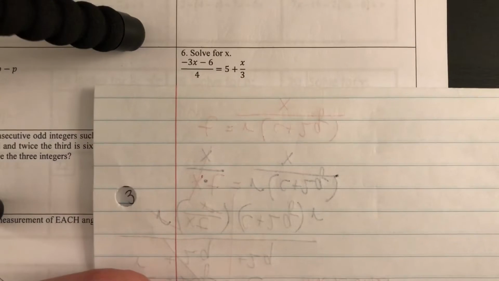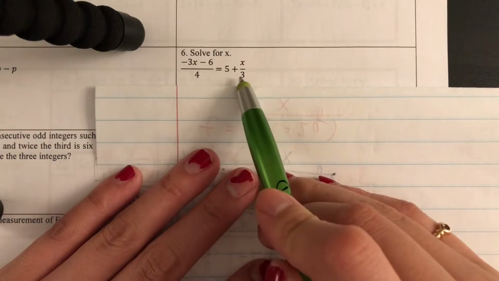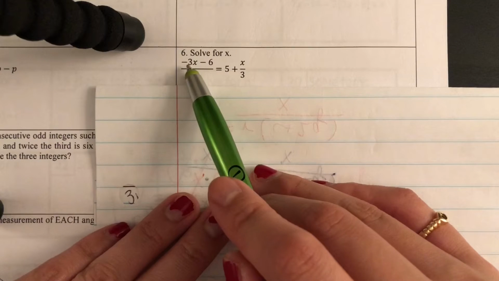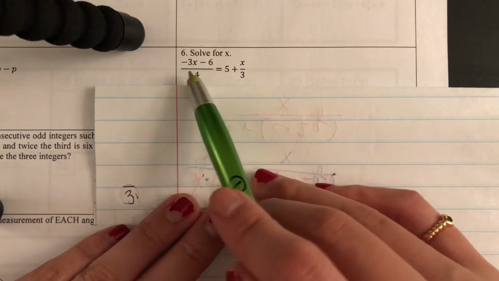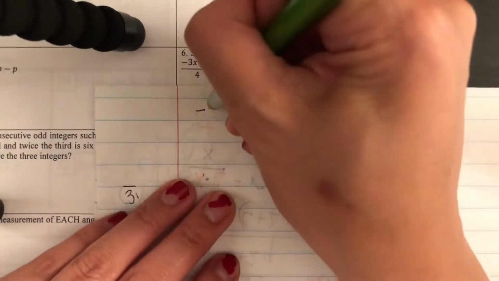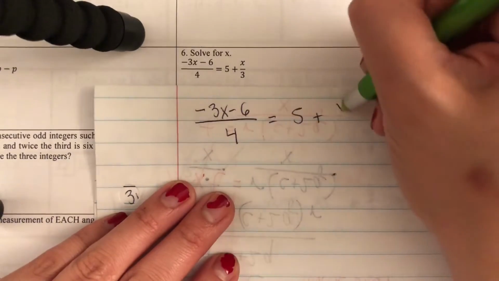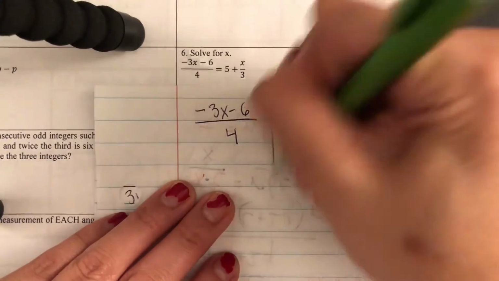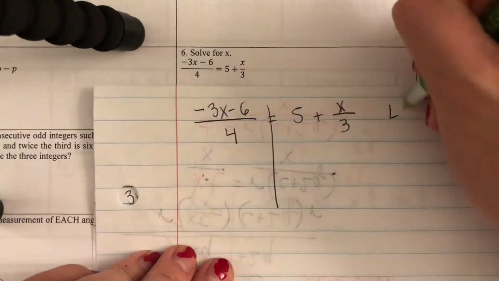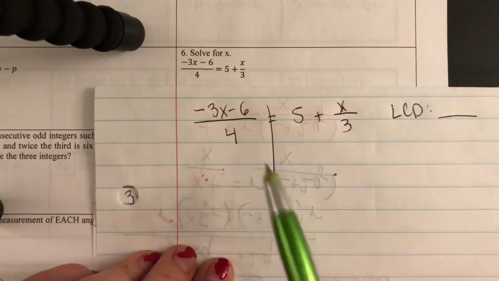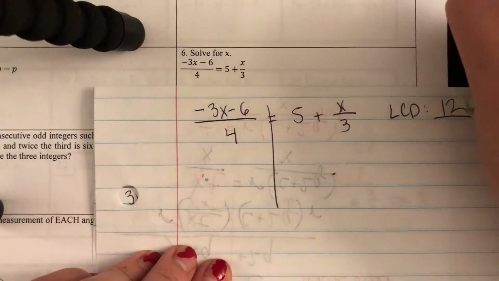All right, so this was a huge problem that students got wrong on the test. I have a fraction and a fraction. You guys are really confused that this numerator had multiple terms, but you're still going to clear it. This is still a clearing fractions problem. So let me just rewrite it. All right, so I can still get rid of this 4 and get rid of this 3 by finding the least common denominator. I have 4 and 3. The smallest number that 4 and 3 go into is 12.